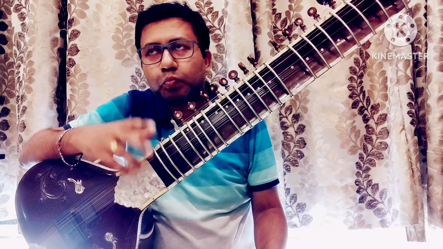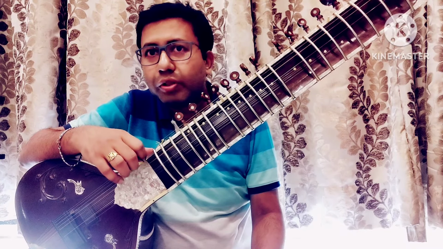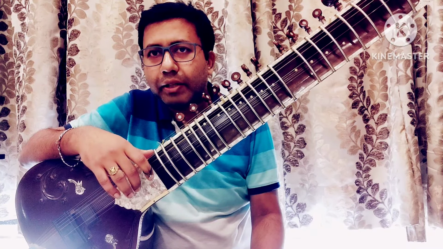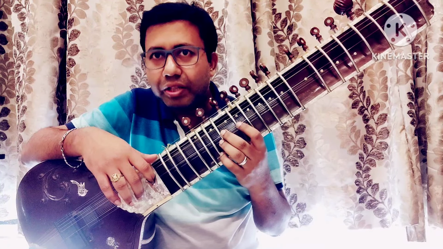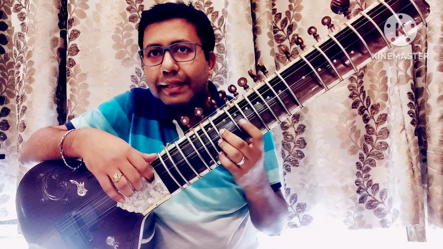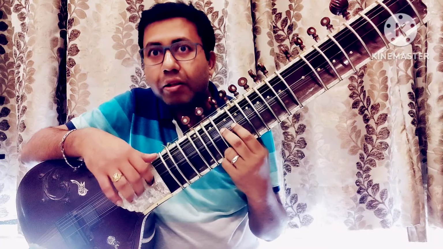And two things I would like to mention. These are the different parts of the instrument. Two things I would like to mention. By playing with our left hand, what we essentially do is fix the length of the string.